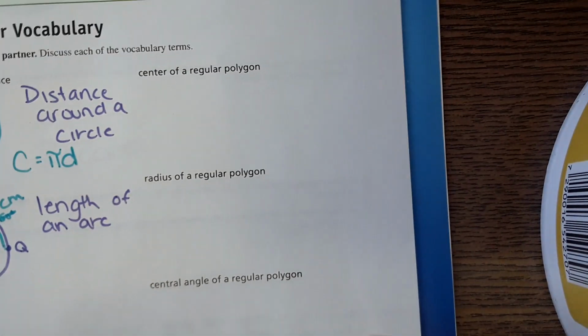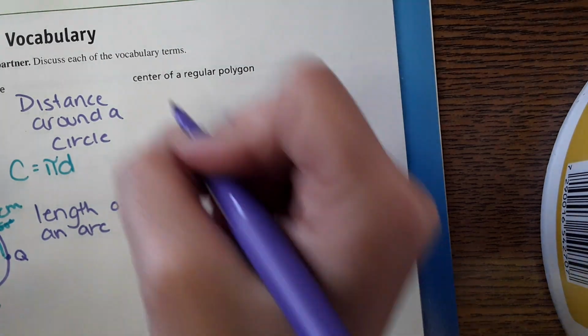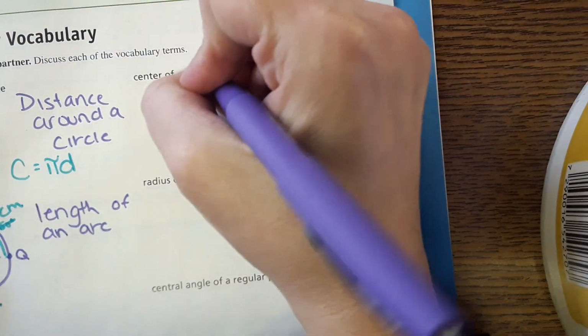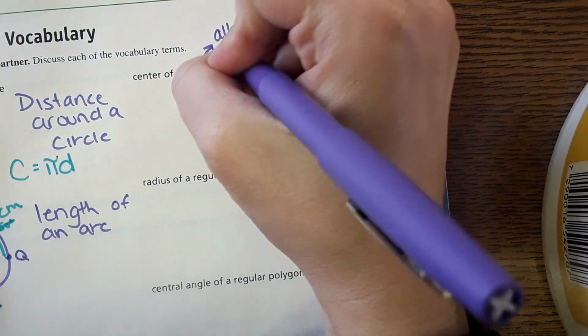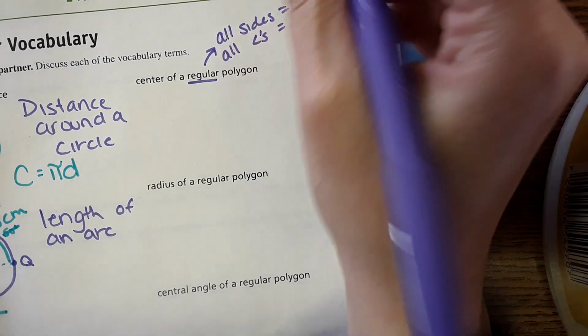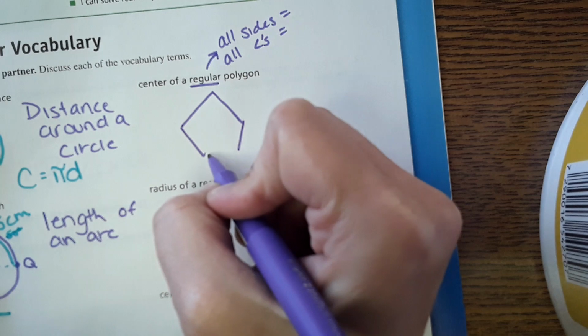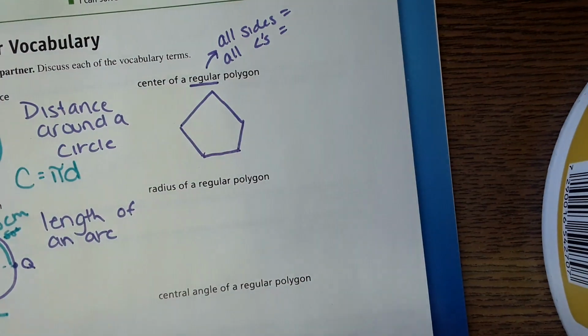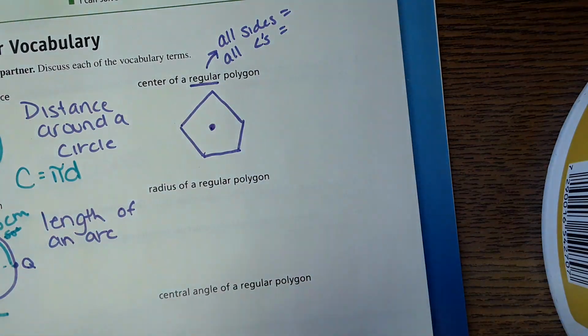Next, moving up to the top, center of a regular polygon. Pretty self-explanatory. One thing that you might not notice is regular doesn't mean just regular. It actually means a lot more than that. Regular means that all sides are equal and all angles are equal. So it's like perfect. So I'm going to try to draw a perfect polygon like this. Not bad for freehanding it. There's our regular polygon. Center would be the center.